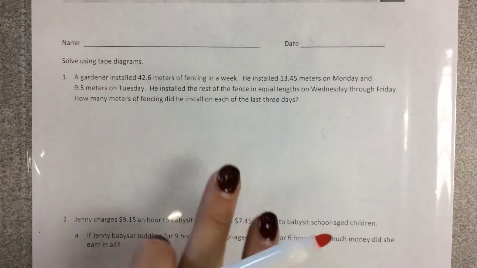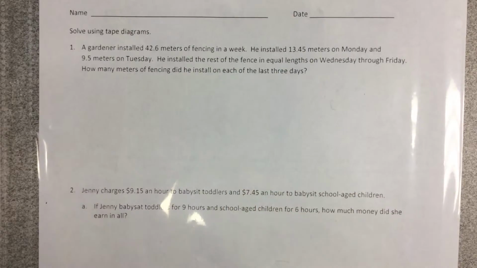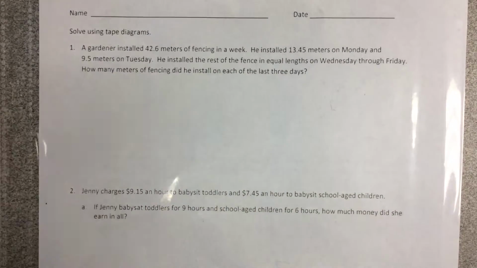This is lesson 16 homework for Friday night. The instructions are just to solve using tape diagrams, which I'll show you what that is.